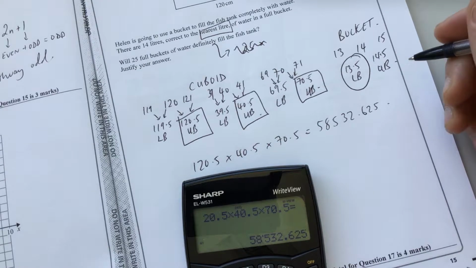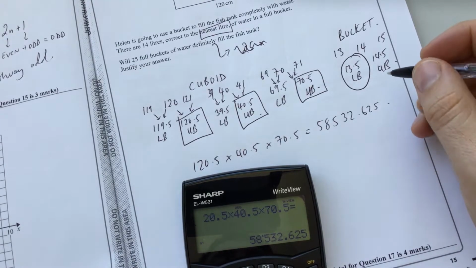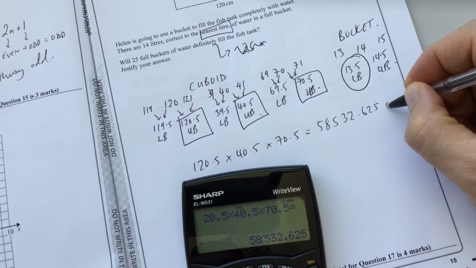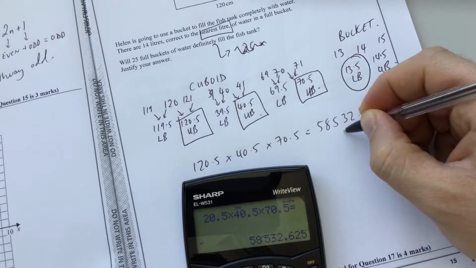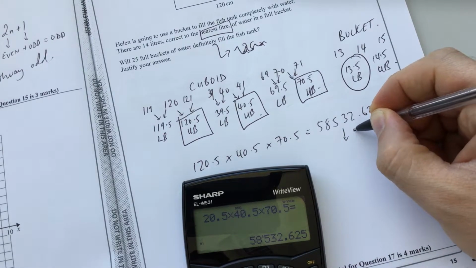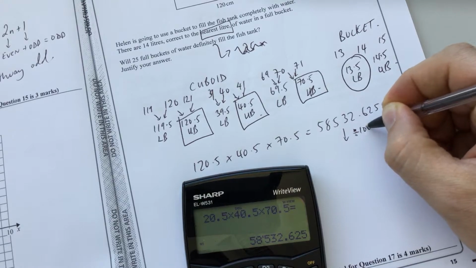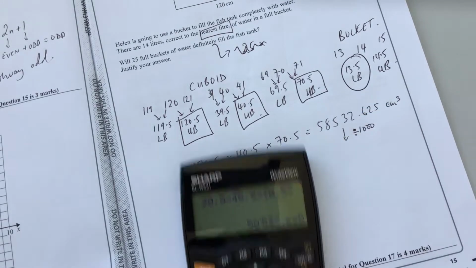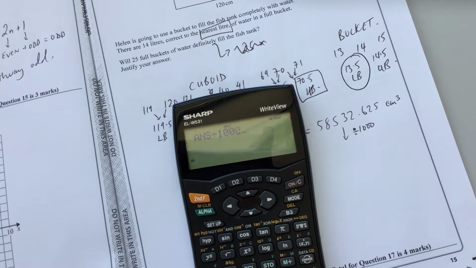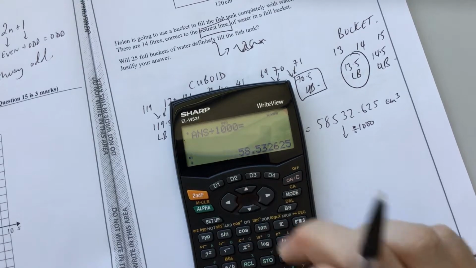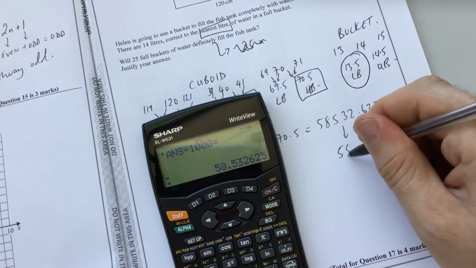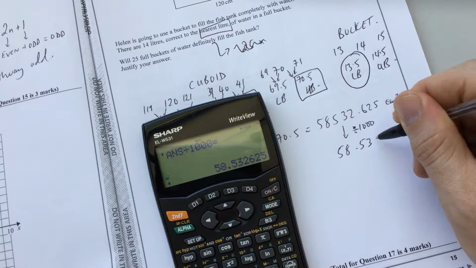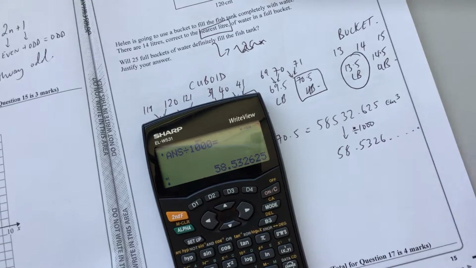Okay, there are 1,000 centimetres cubed in a litre. So that's centimetres cubed. To turn it into litres, I'm going to divide by 1,000. So, did it twice. Gives me 58.5326, blah, blah, blah, blah.